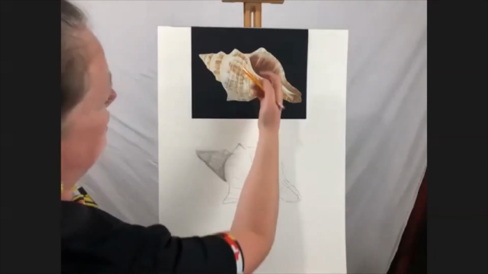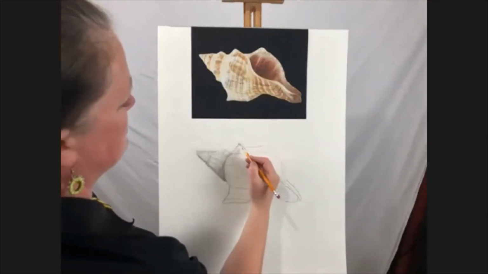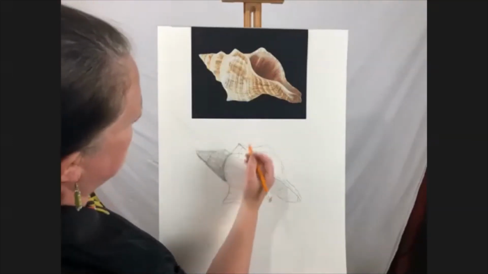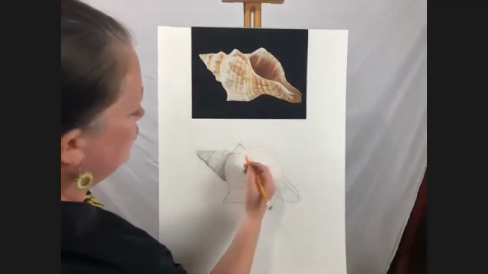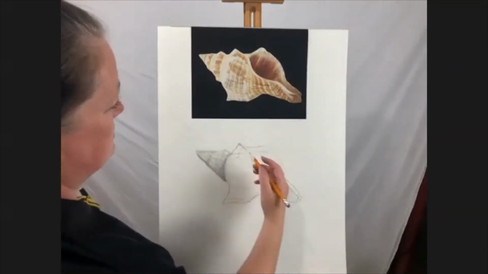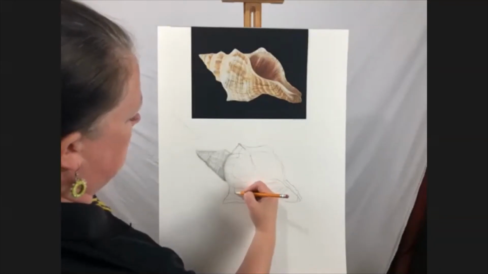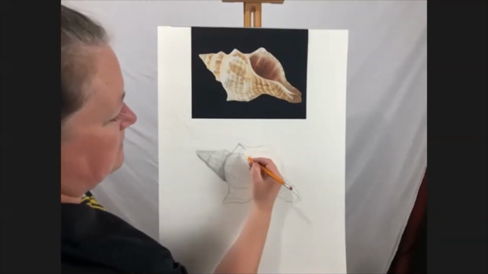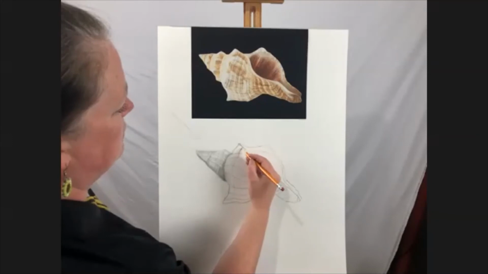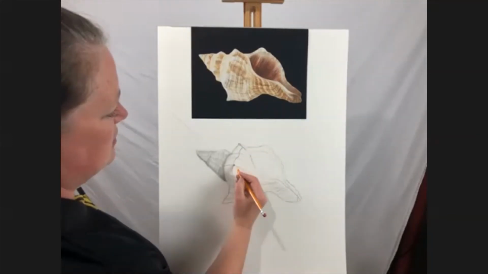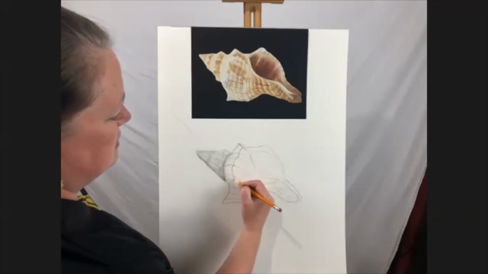Now I'm going to start putting in some of these other lines. And notice these lines kind of move when it comes to one of these lines. Can you see that? I hope you can. Here, maybe I'll go a little darker so you can see. When it comes to one of these lines right here, it follows the curve.